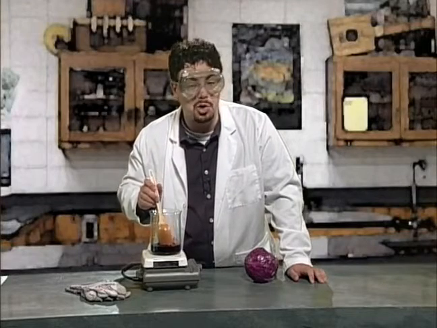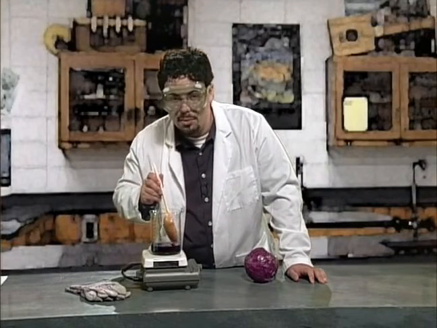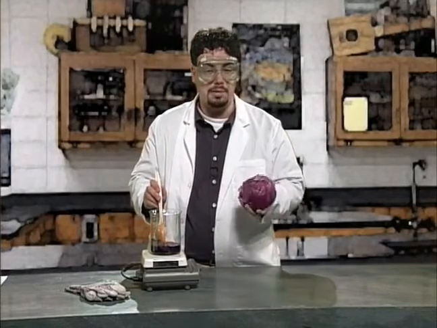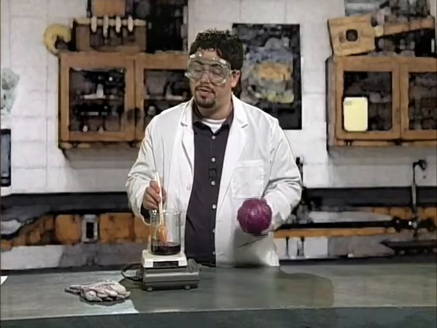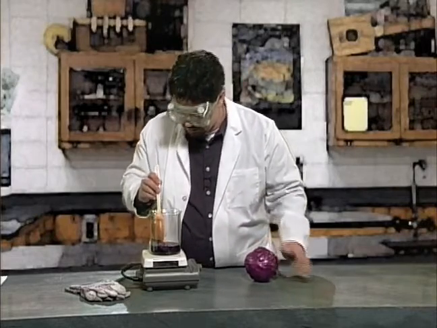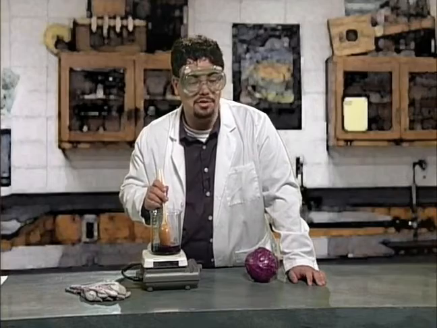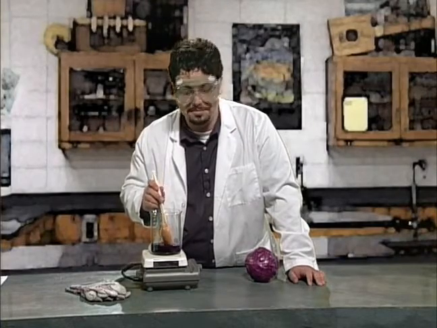Yum, cabbage soup. Well, not exactly, but I am heating some of my purple cabbage in water so that we can do some fun acid-base chemistry. Our study today involves acid-base indicators and the pH scale.